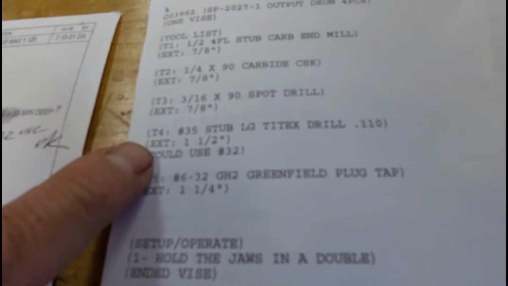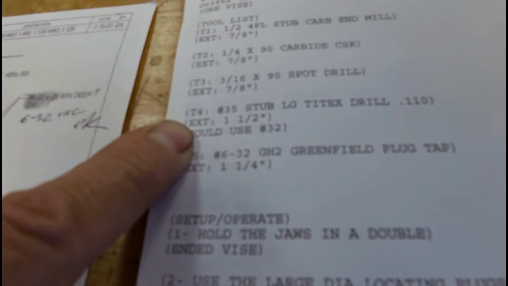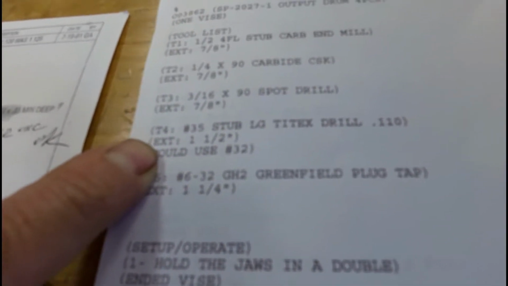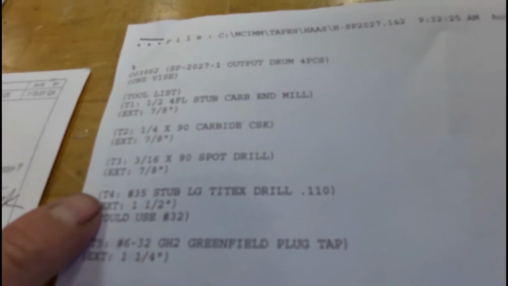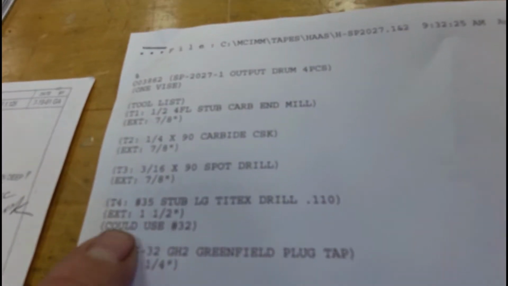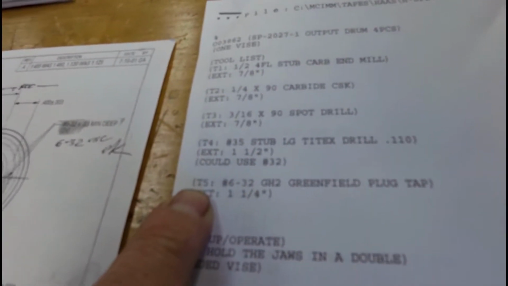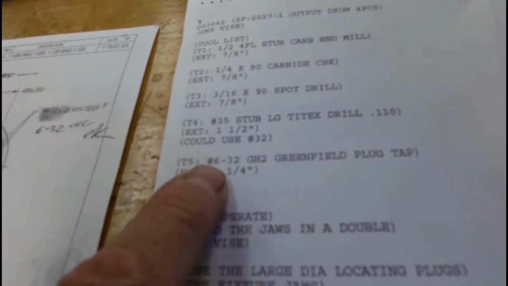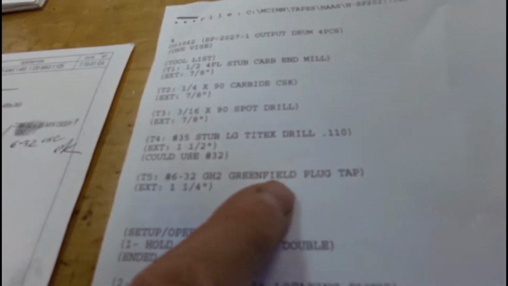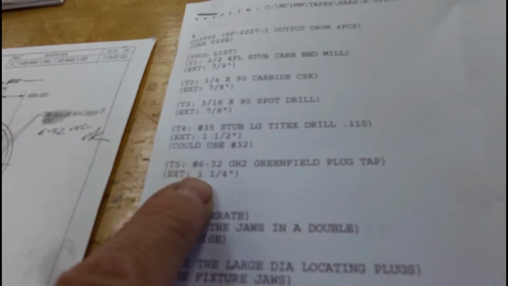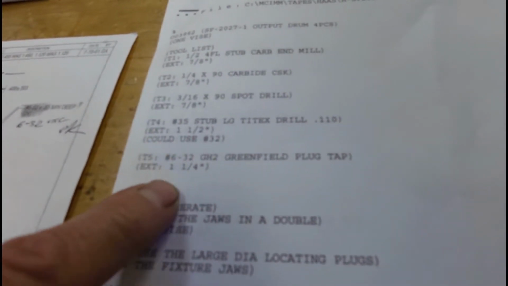These distances of extension in the tool holder are very important because you don't want to have a situation where the tool holder either touches or gets too close to the work. Okay. The last tool, T5, is going to be our threading tool, or our tap, 6-32 H2 gun tap, or plug tap, and we have its extension sticking out about 1.25 inches. These are our notes.